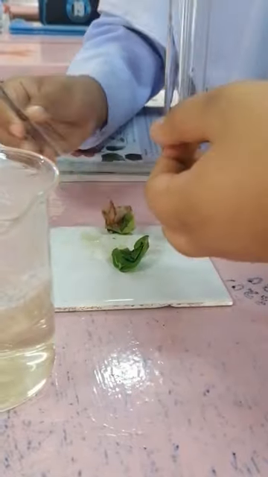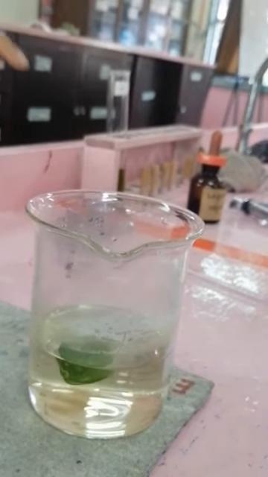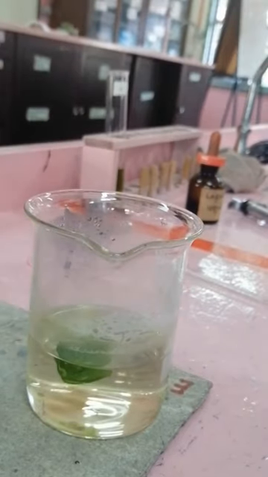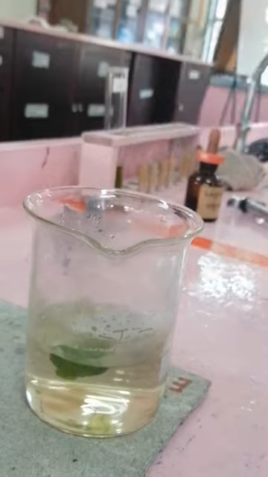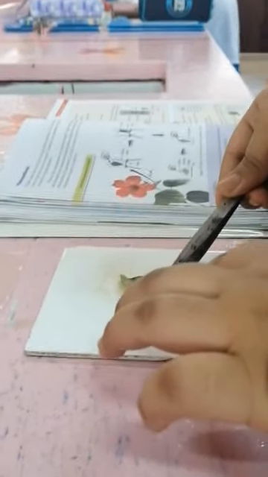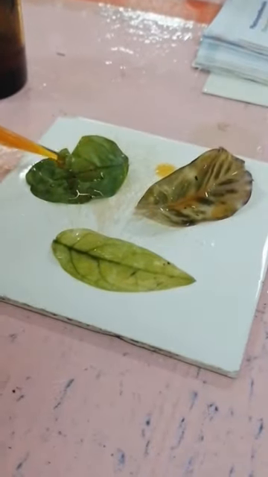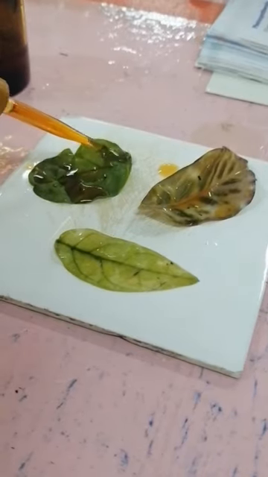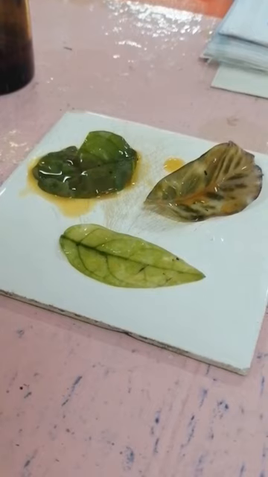And then the next step is to dip the leaf into hot water for a few seconds to soften the leaf. After a few seconds, take it out. Place the leaf on a white tile and put a few drops of iodine solution on it.